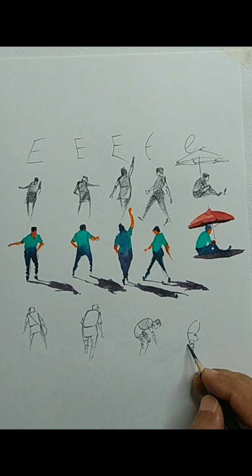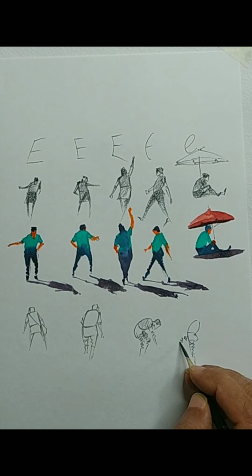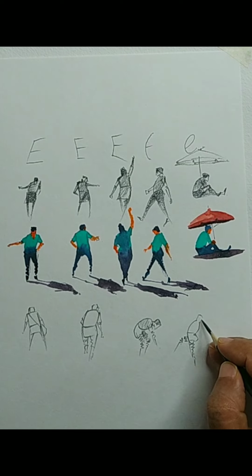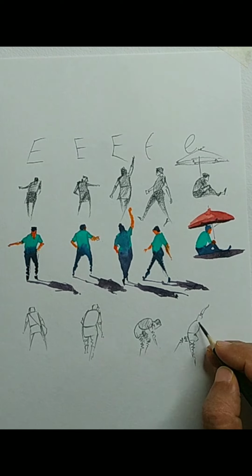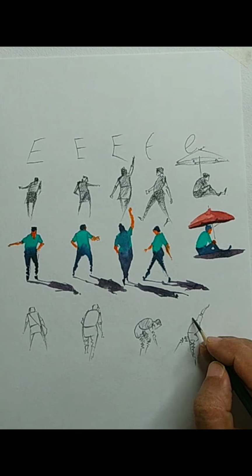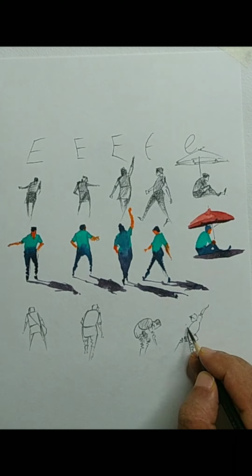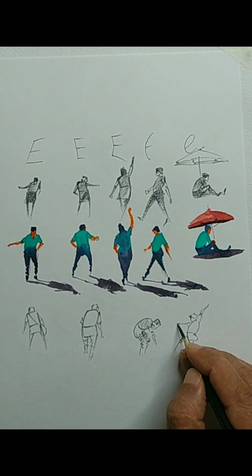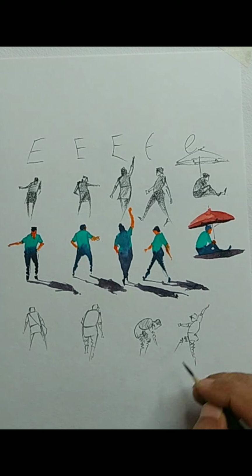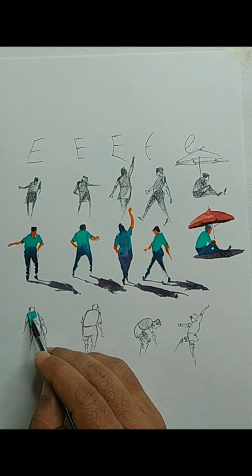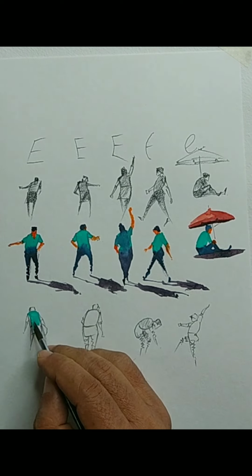So just one more and I think we'll finish it. One leg backward, the other leg forward. One leg is longer, but the other leg is shorter because of the leg movement. Okay. Maybe one leg raised, head is slightly forward. It is a typical movement. I really do not know what he is doing. One leg down, one leg forward, one arm raised, one arm forward.